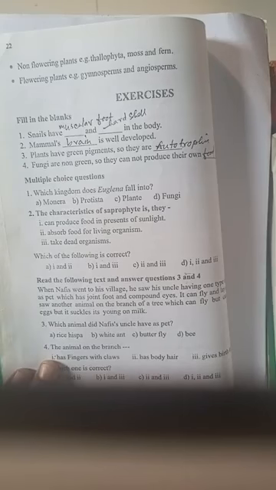Do you know this correct answer? Protista. Number B, Protista. The correct answer is Protista.